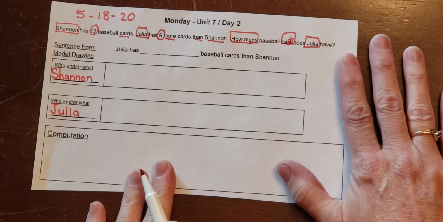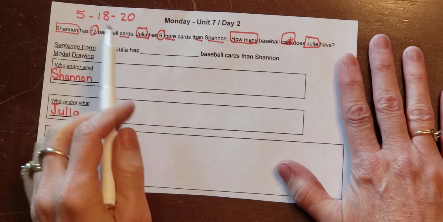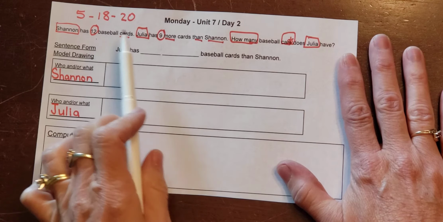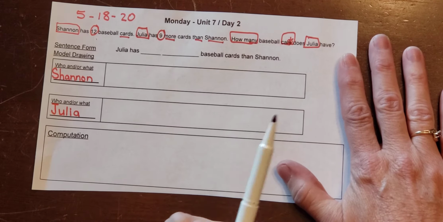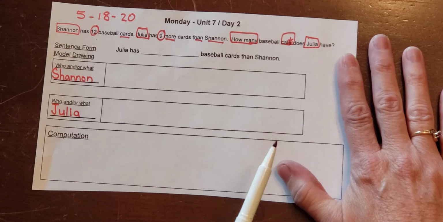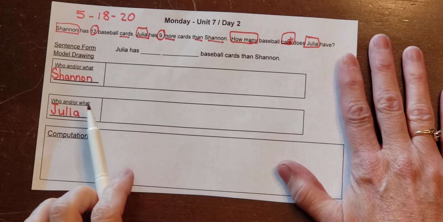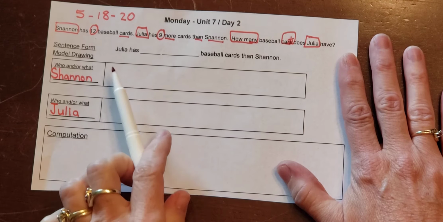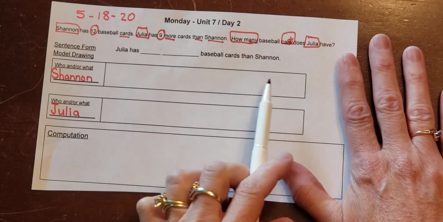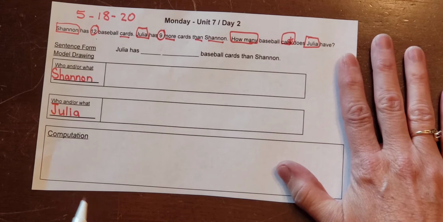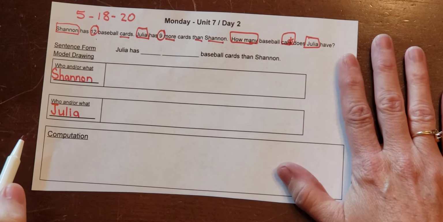All right, so here we go. We know Shannon has 12 cards and Julia has 9 more. So which girl's going to have more cards? The 12 or the 12 and 9 more? The 12 and 9 more, right? So Julia's is going to be bigger. So even though they drew this bar in here, we're going to draw our own bars today inside of those.